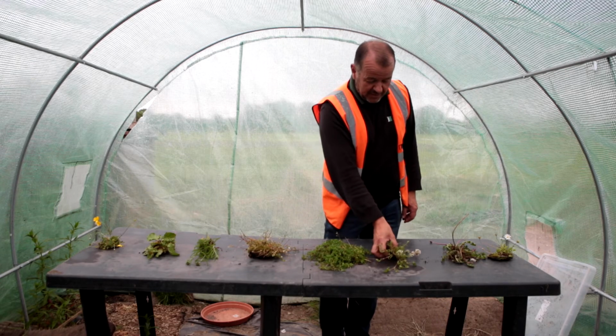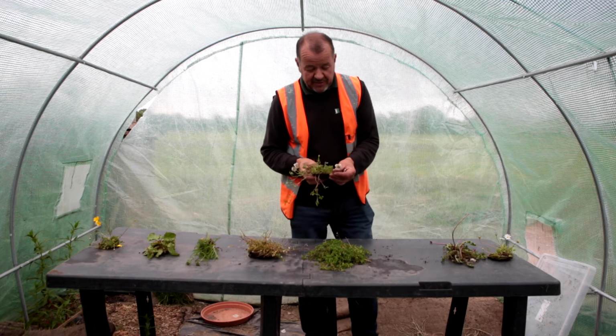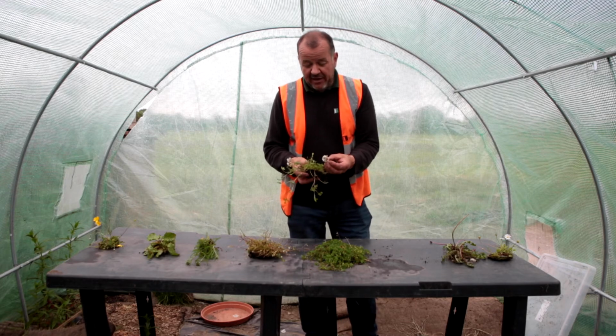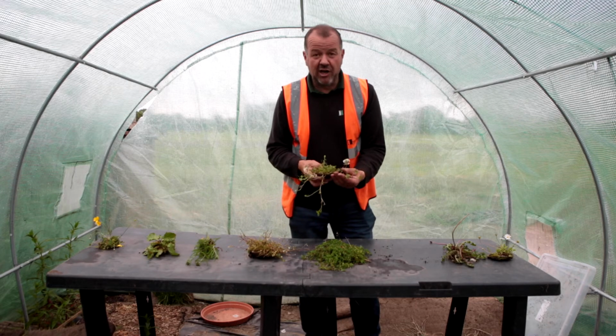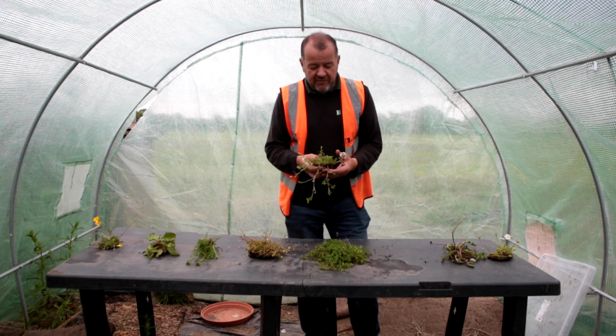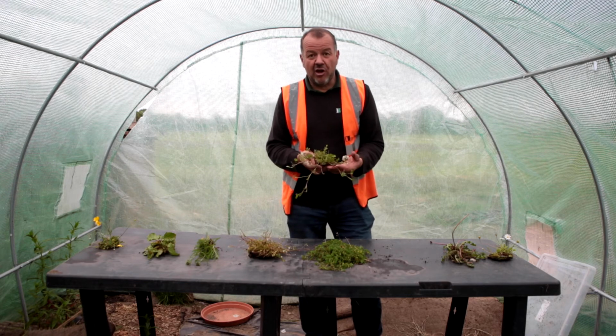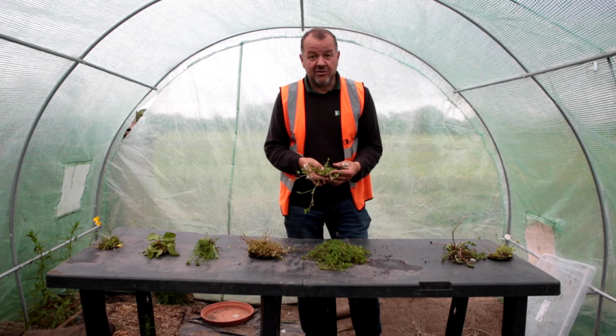Moving on from there, we'll look at some of the lower level growing weeds. So here we've got things like the white clover. You can see the flower here. You can get red clovers in there as well. The white clover is a very common one. It's quite an invasive weed, so you tend to find if you've got clover in your lawn, you may have quite a big patch of it.